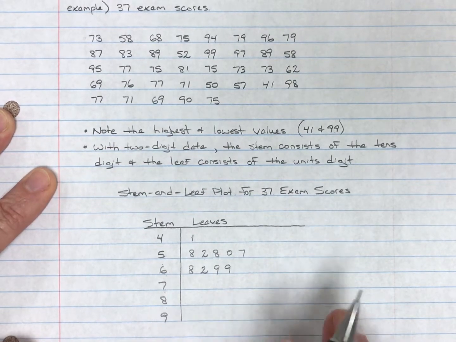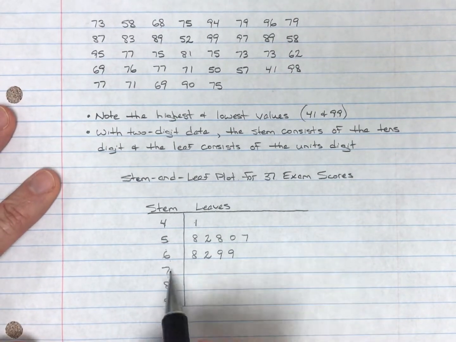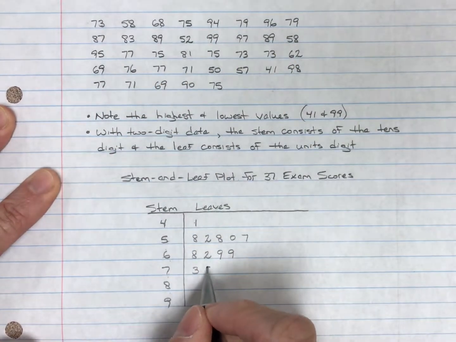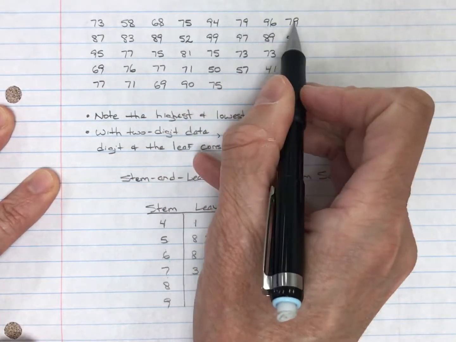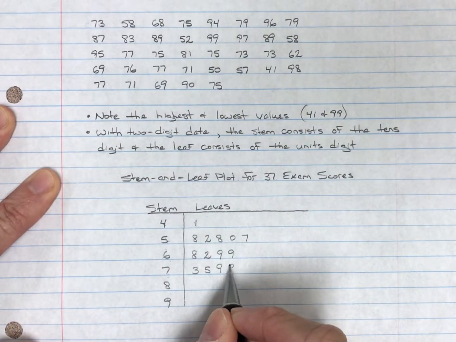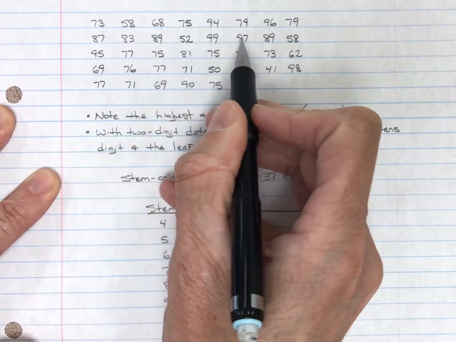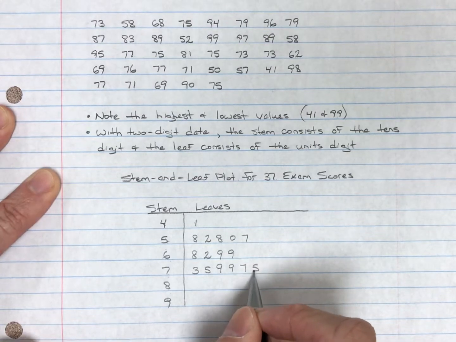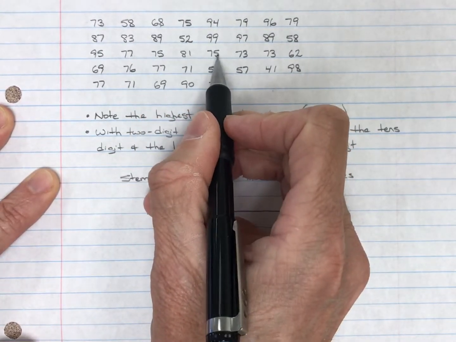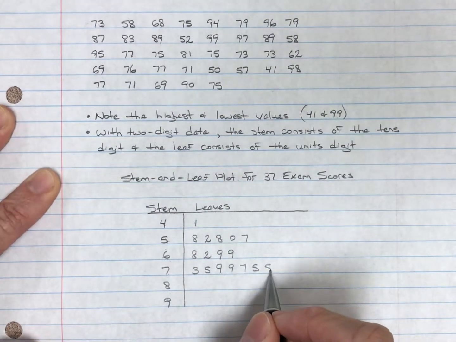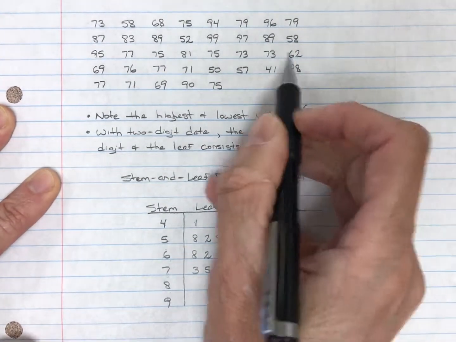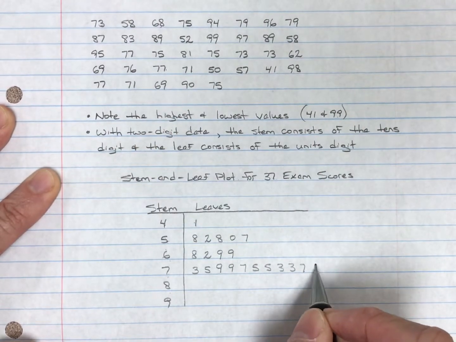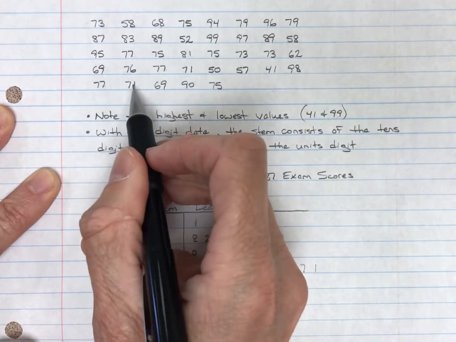70, and we know we have 15 of those, I believe, from our previous example. Let's see if we can find 73, 75, 79, 79. So those are 4 in the first row. 77, 75, 77, 75, 75, 73, 73. So 5, 3, 3, 7, 1. Okay, 7, 1. And then 7, 1, 5.